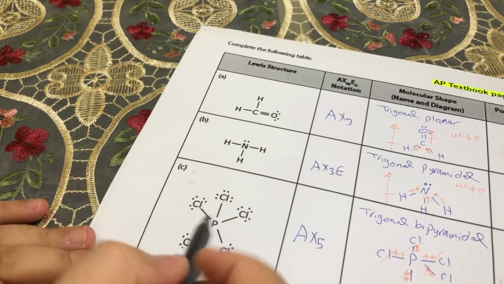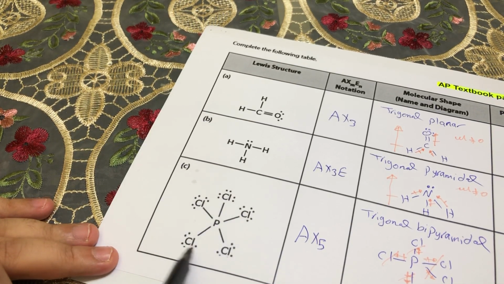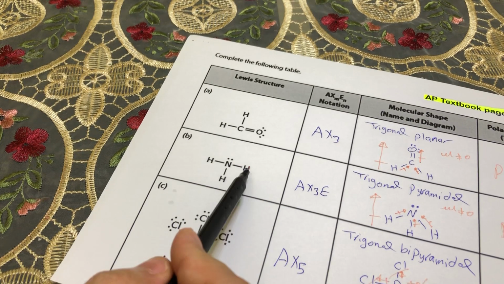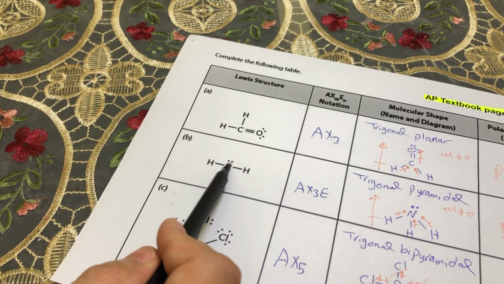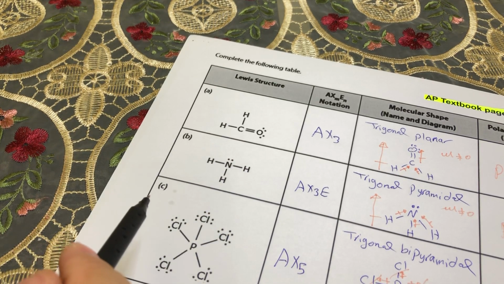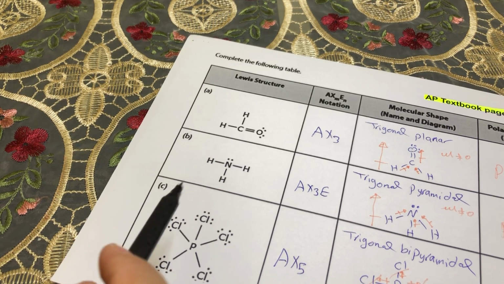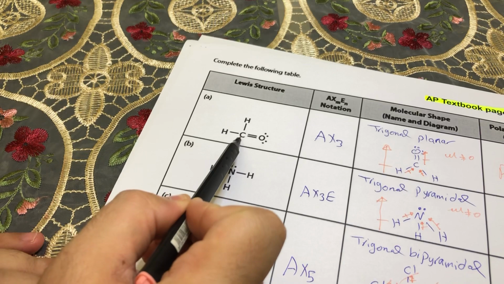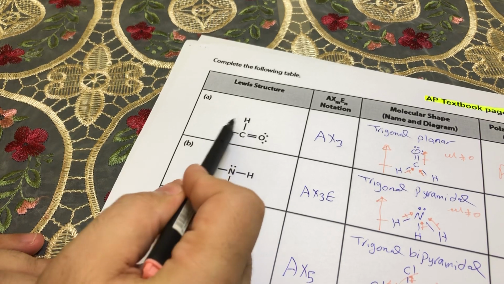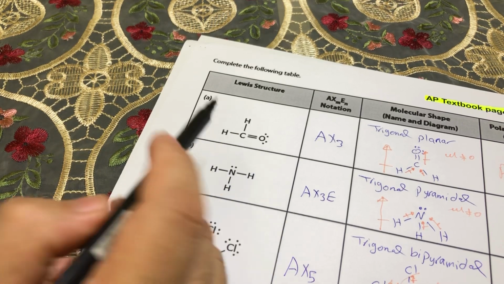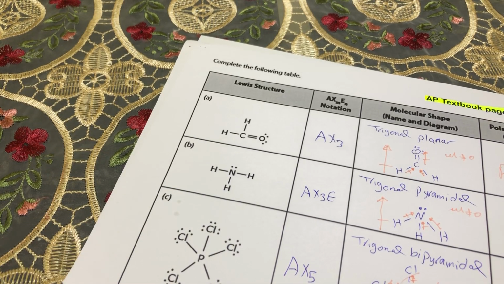Also here we said if all the atoms surrounding the central atom are identical in trigonal bipyramidal, it's nonpolar. Here trigonal pyramidal, it's also identical, but don't forget the lone pair of electrons. This will make a high electronegativity for nitrogen, so it will make it polar. And for these molecules we have non-identical atoms. We have hydrogen and also oxygen, so the molecule is polar.